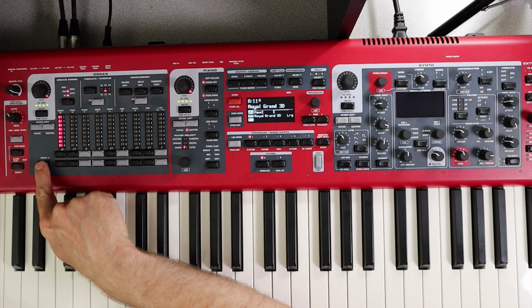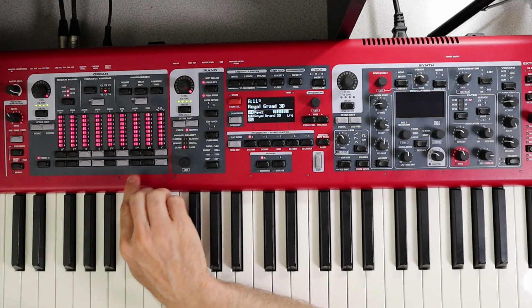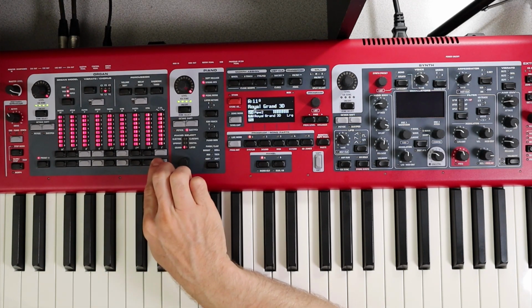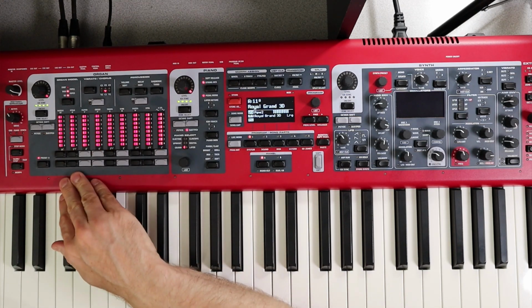Then on preset 2, which by the way on the Nord Stage 3 you don't have to hold the preset button, you just push it once and it automatically locks in. And for this I'll put all the drawbars out as it is here. So that's the organ setup.